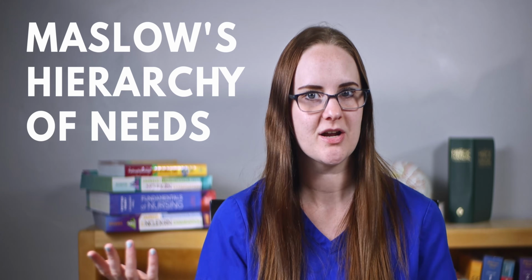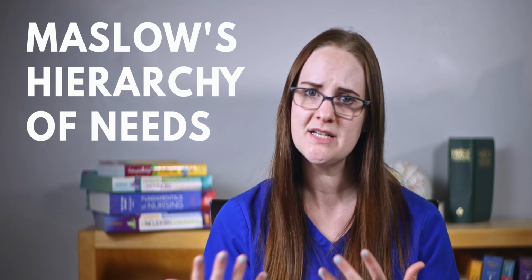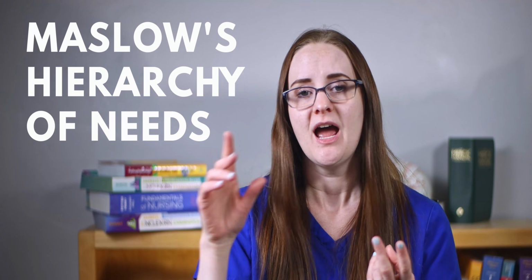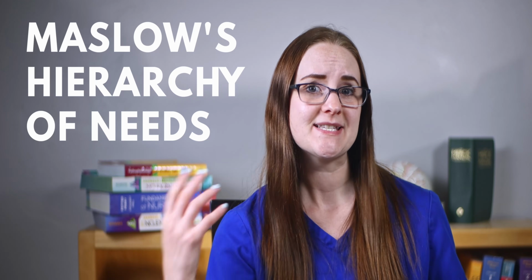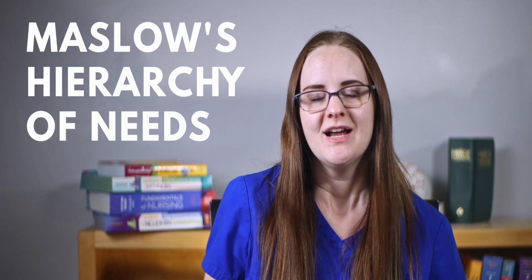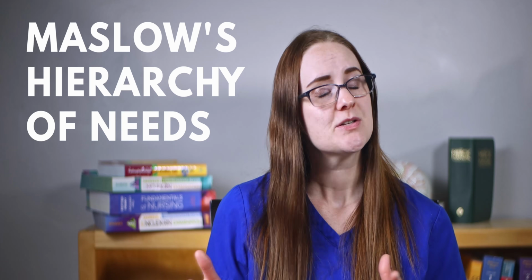So with Maslow's hierarchy of needs, you need to make sure that you are dealing with the patient's physiological needs and their safety needs first before you deal with things like their self-esteem needs, self-actualization. So that makes sense, right? And then this goes along with the ABCs, which stands for airway, breathing, and circulation, meaning that you want to make sure that your patient is breathing and their blood is circulating first before you solve anything else. It's very important.